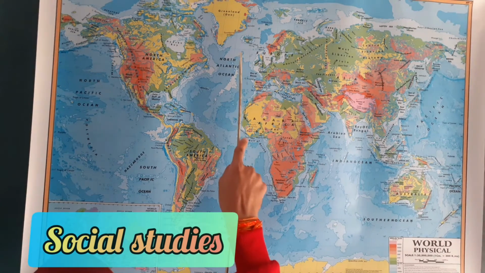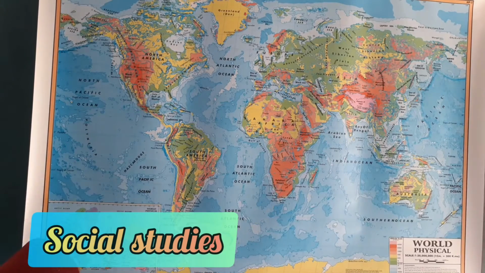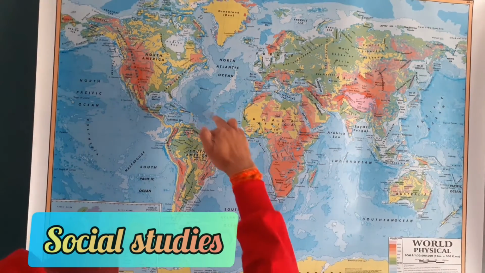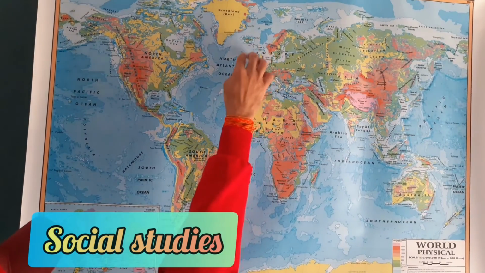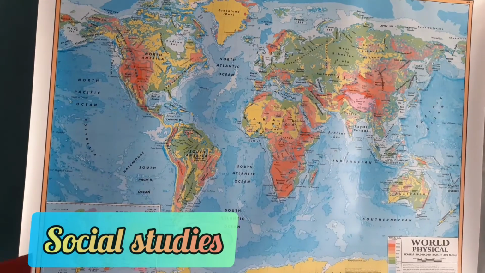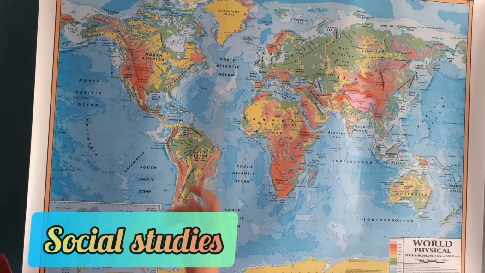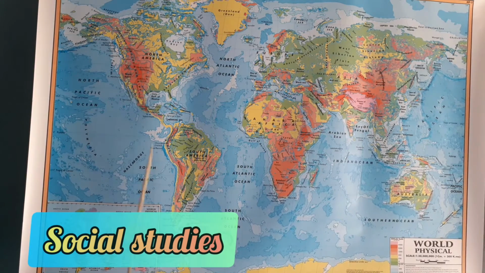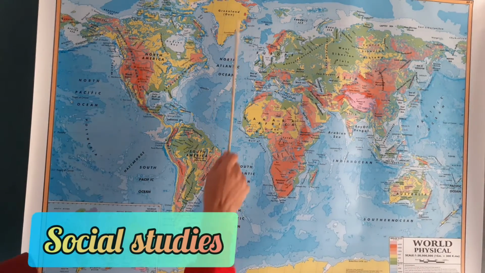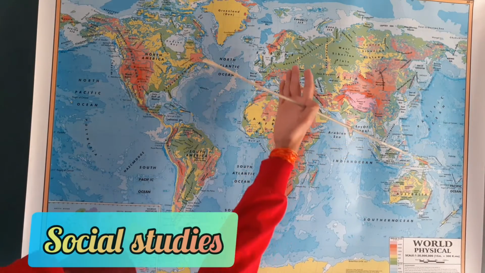See, the Atlantic Ocean looks like an S, right? Here you can see the line, S. The Atlantic Ocean divides North and South America from Africa and Europe.